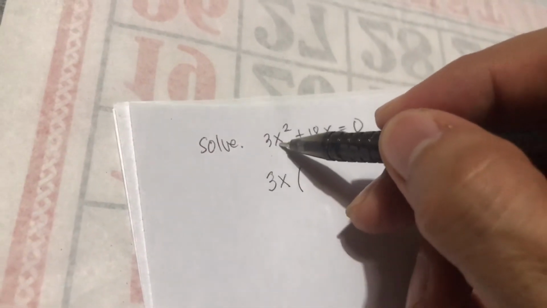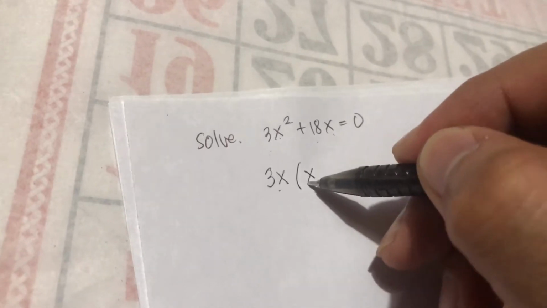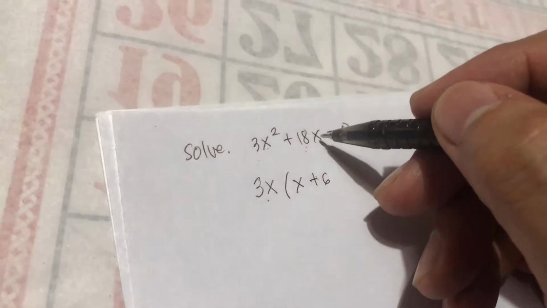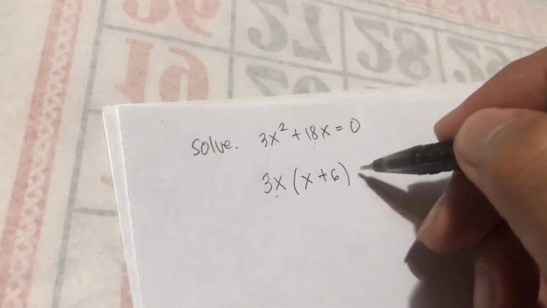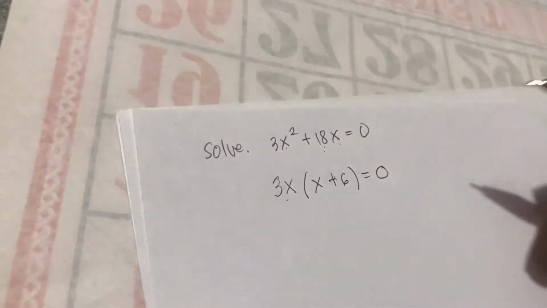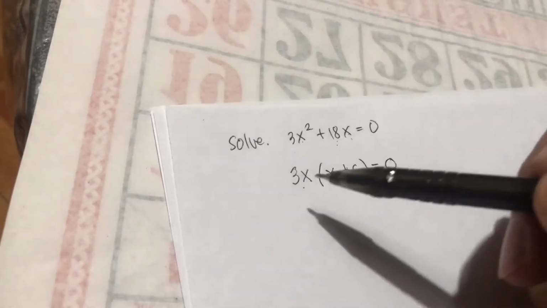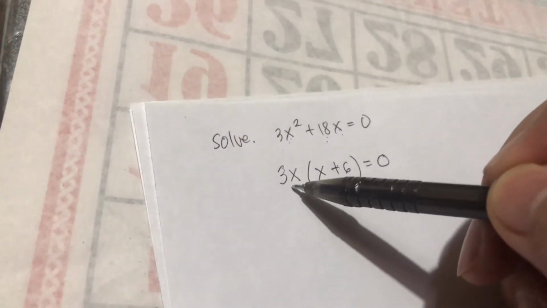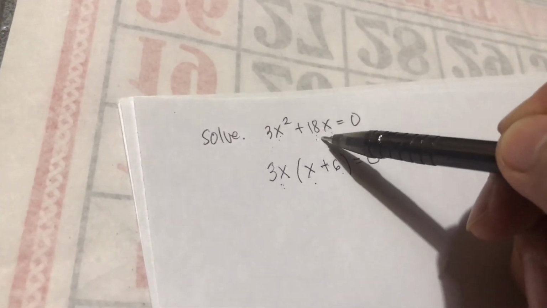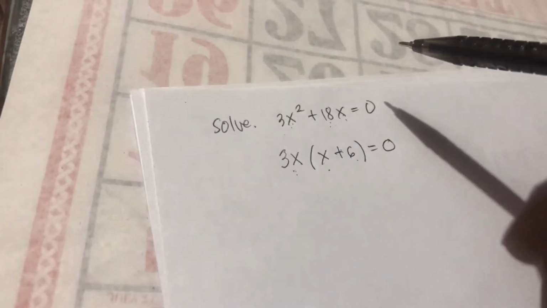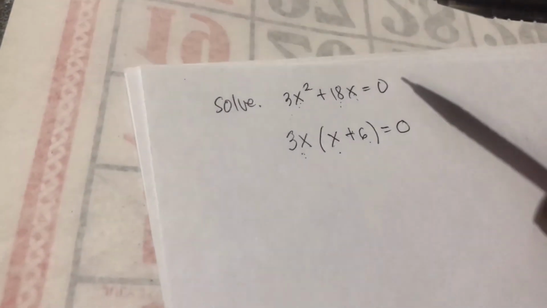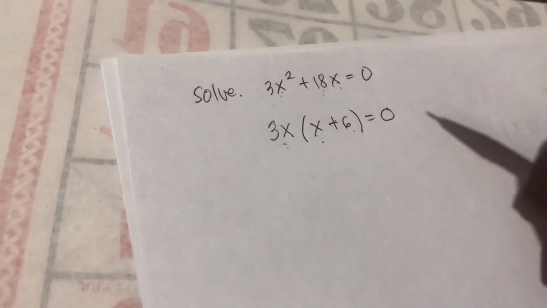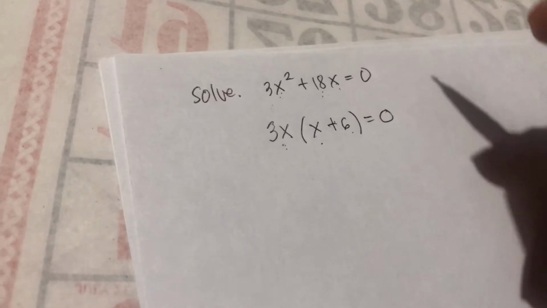So what happened? 3x squared divided by 3x, magiging x na lang yan. 18 divided by 3, that is equal to positive 6. X divided by x, that is equal to 1. So, continue, equals 0. You can check your work. 3x times x, that is equal to 3x squared. 3x times 6, that is equal to 18x. Next, since we already factored this, the next thing we're going to do is to set each factor to 0.